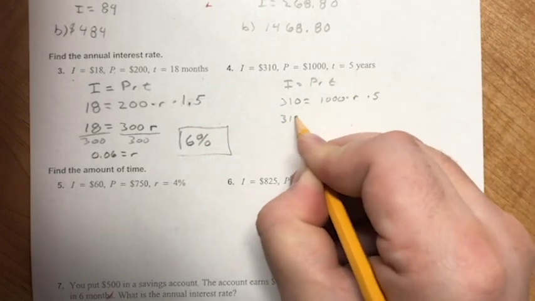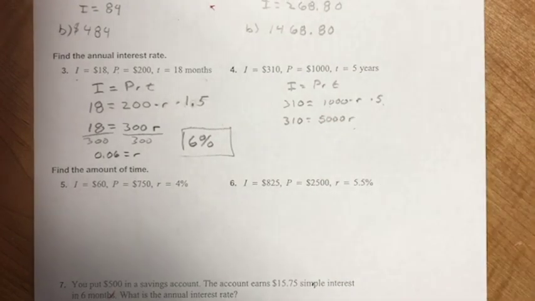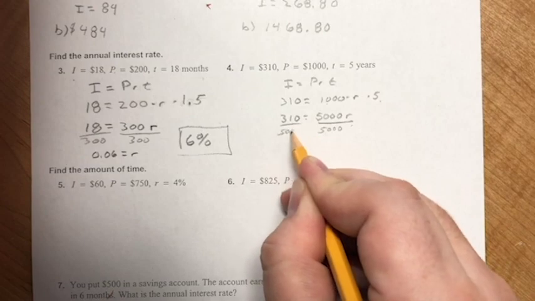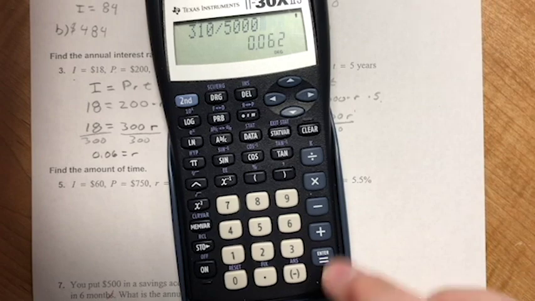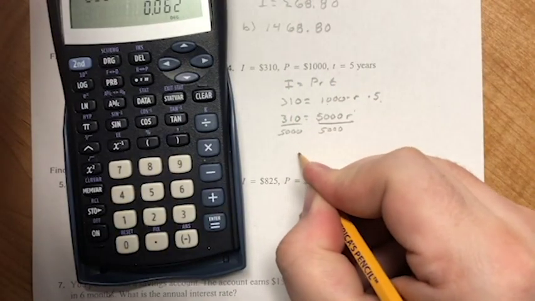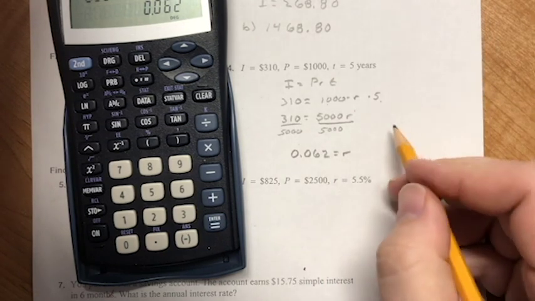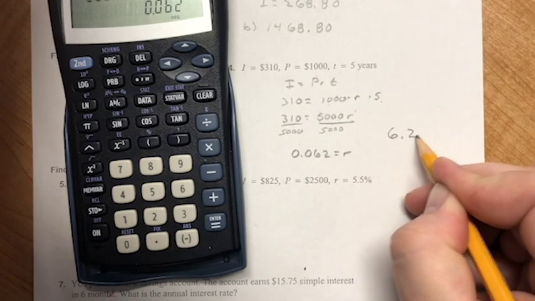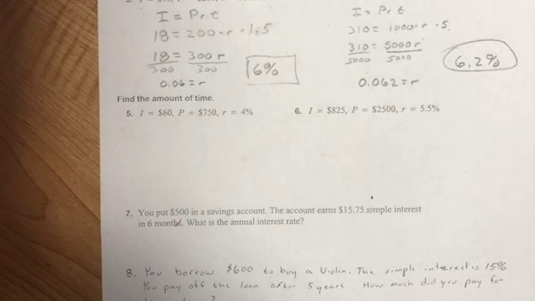We can simplify this equation. The 1,000 times 5 is 5,000 R. So we're going to divide by 5,000 on both sides. And I get 310 divided by 5,000 gives me that my rate is 0.062, equal to R. Or we can change this again to our actual percentage, 6.2%. And we're done.